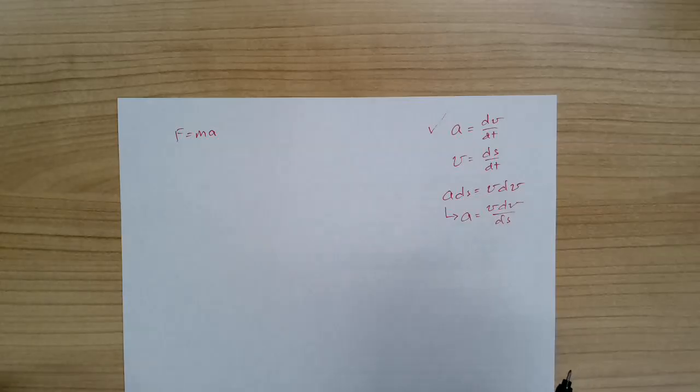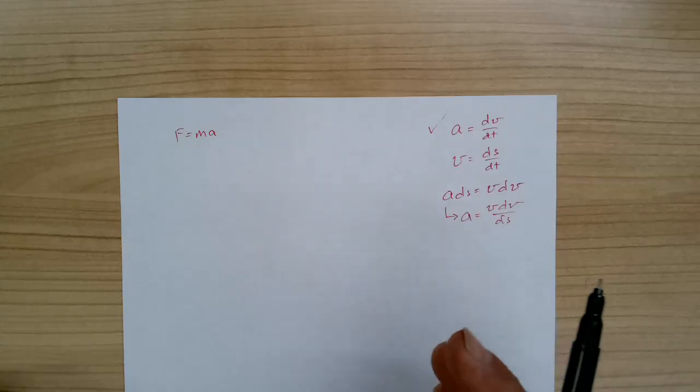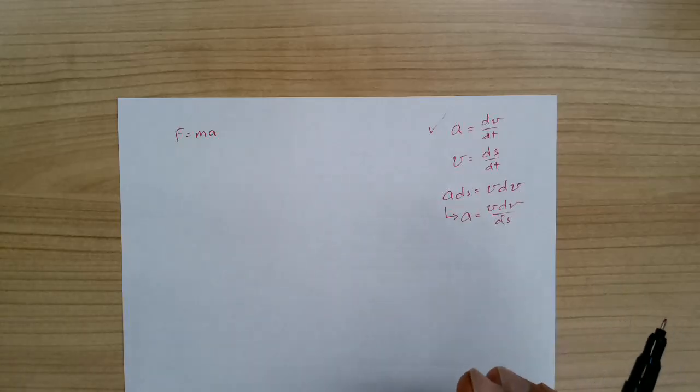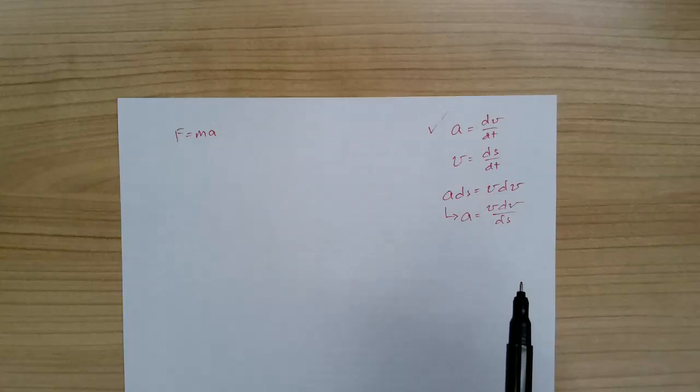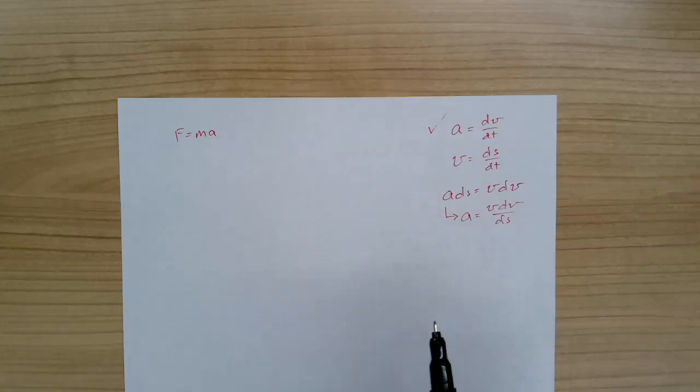So F equals ma has its place. I'm going to do a couple more videos where we use F equals ma, and then we do impulse and momentum and work and energy instead. We'll see that in those simple videos, it's just a little bit easier with work and energy, impulse and momentum. But again, as the problems become more complicated and the parameters are more complex, work and energy and impulse and momentum are going to greatly simplify the solution.